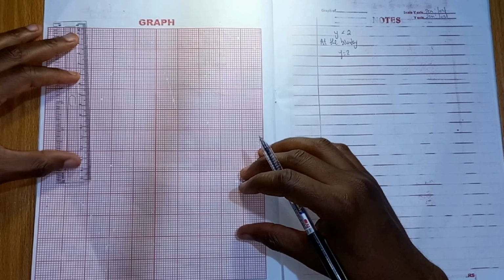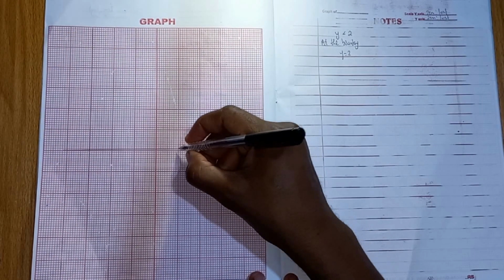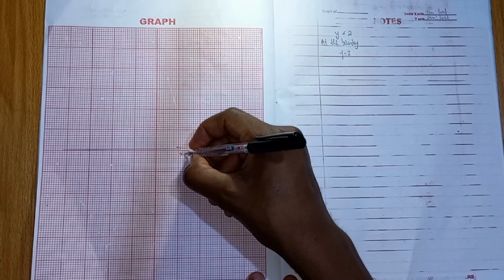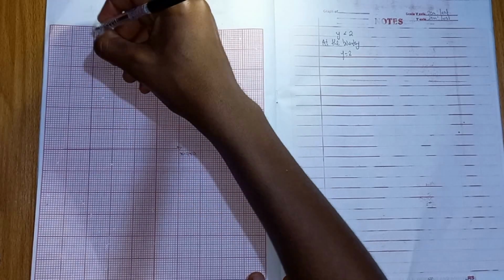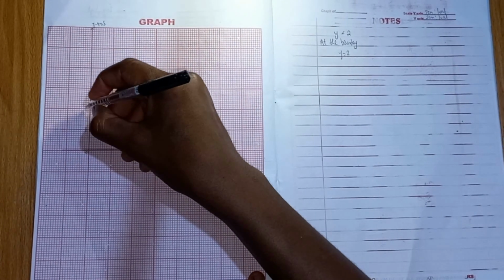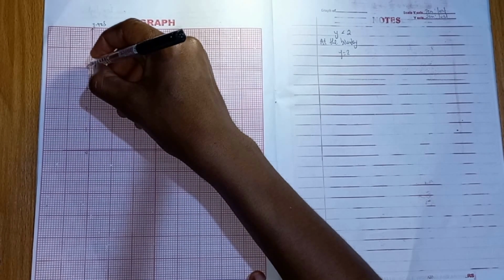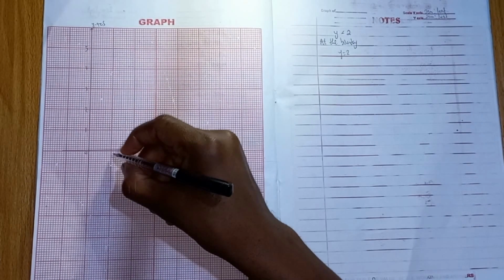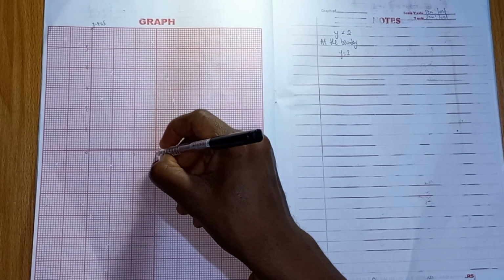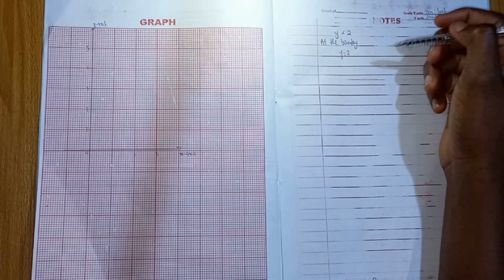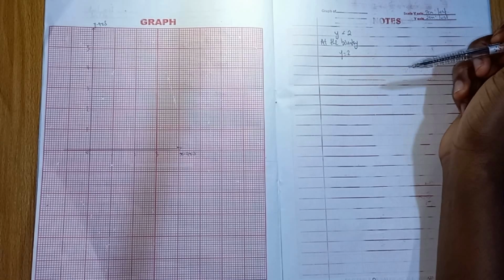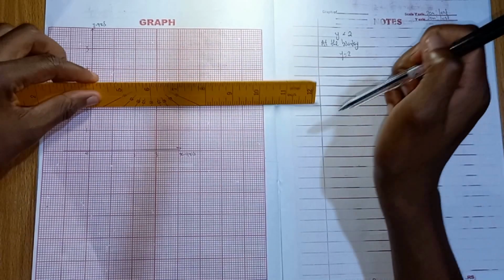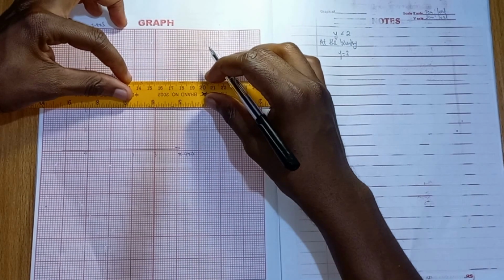I'll just do something very small since it's just one line. So forgive me that my graph is very small, just because it's something very small. I don't want to stress myself drawing something very large. So this will be 0, this will be 1, this will be 2, this will be 3, this will be 4, this will be 5, this will be 1, 2, 3, right? We're told that the boundary will be at y is equal to 2. So I'll just come here and take my ruler and draw where y is equal to 2.